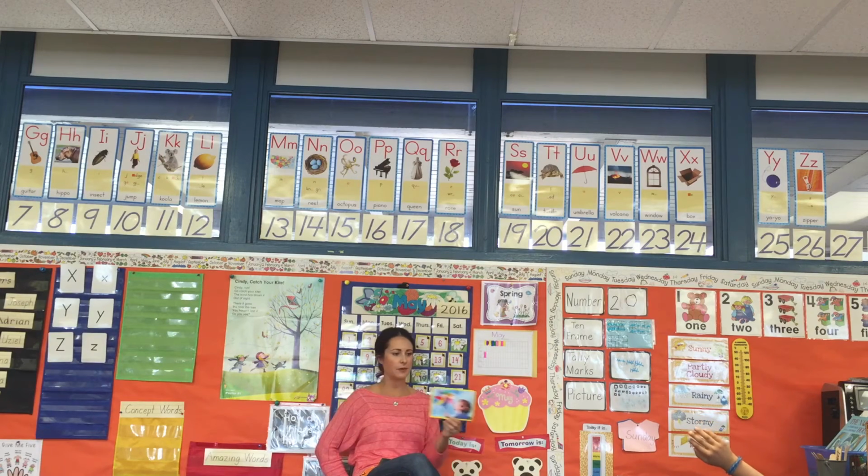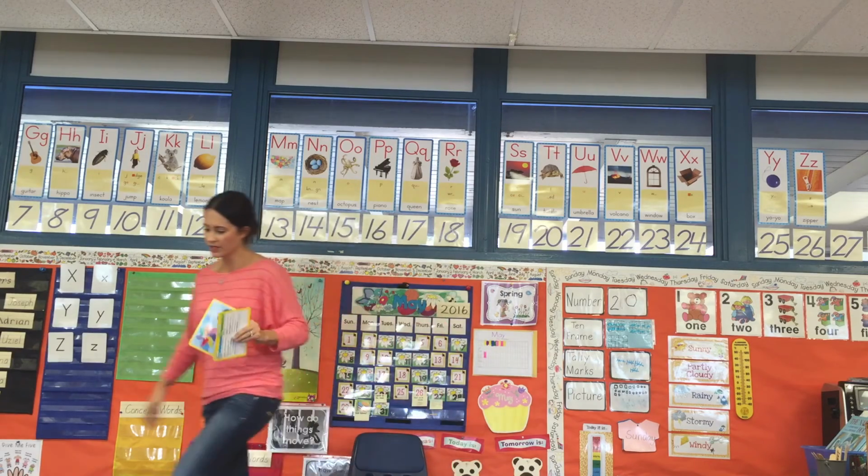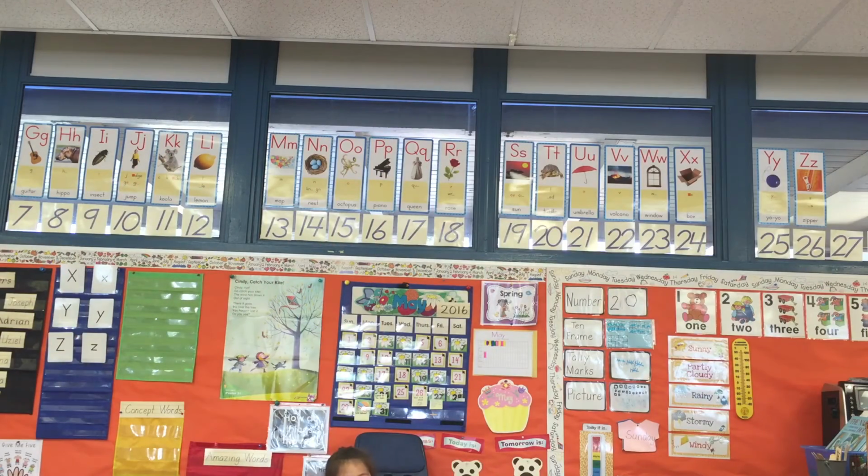Sometimes you see these in people's front yards. I have them in my backyard. And when you blow air through them, they spin. I actually have one right now. We're going to be using pinwheels tomorrow, but I brought one today, and I'll show you right now.